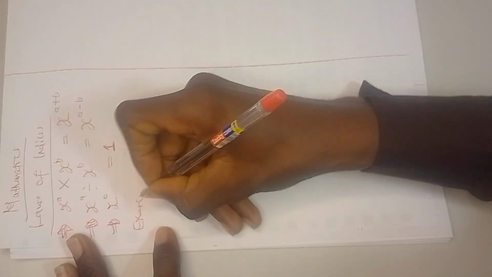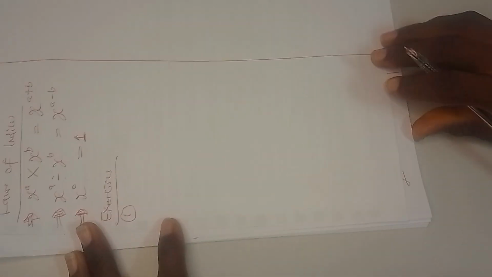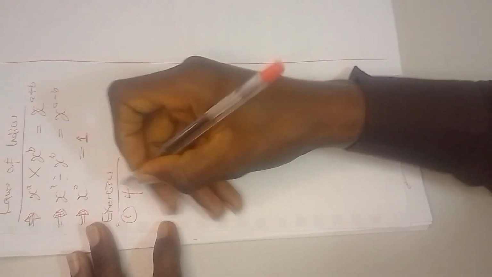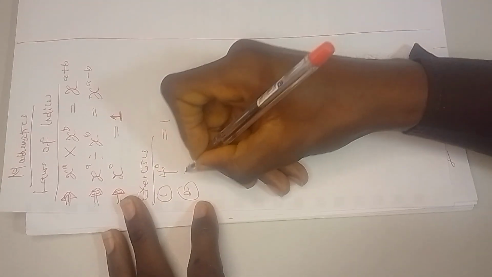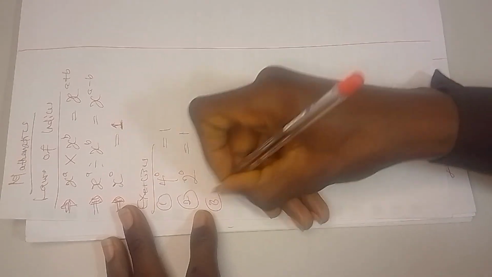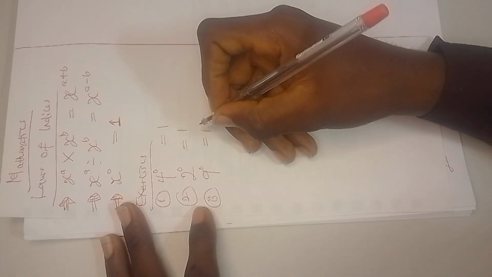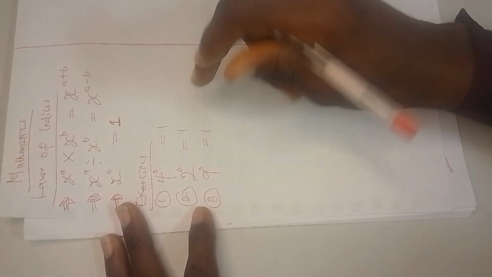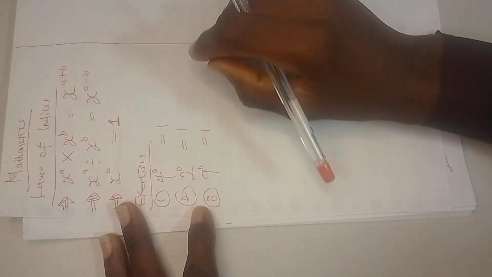Some exercises under that. Exercise 1: if you have 4 raised to the power of 0, the answer is 1. Exercise 2: 2 raised to the power of 0, the answer is 1. Exercise 3: 9 raised to the power of 0, the answer is 1. If you have a scientific calculator, just press any number raised to the power of 0, and the answer will be equal to 1.